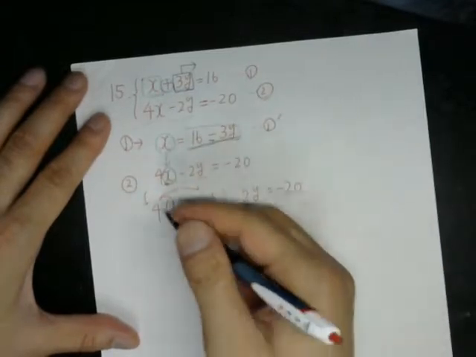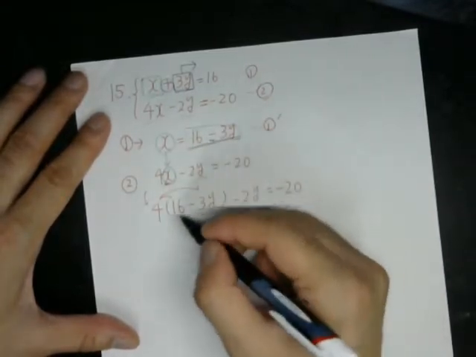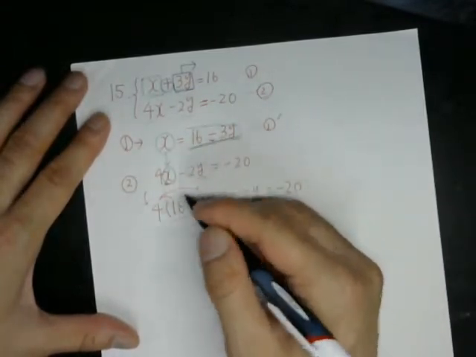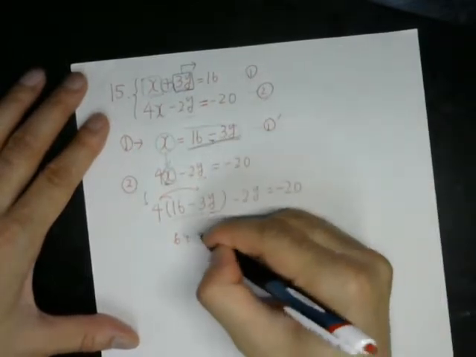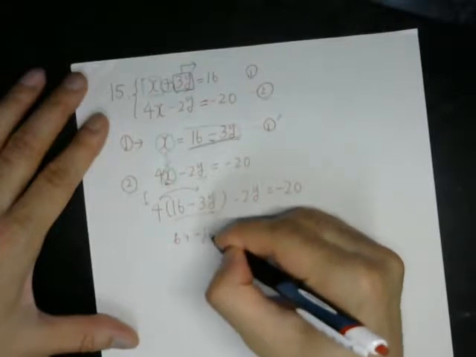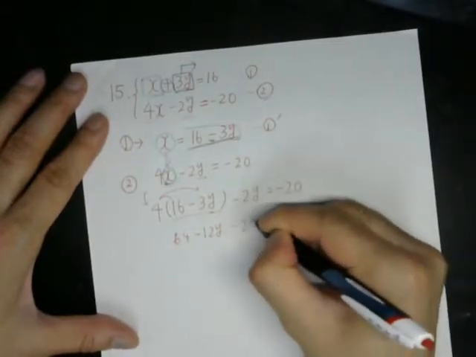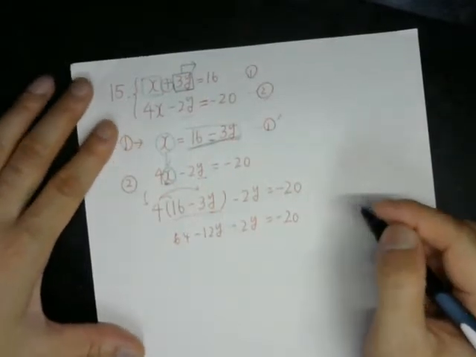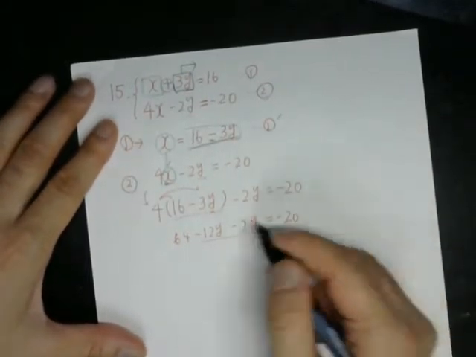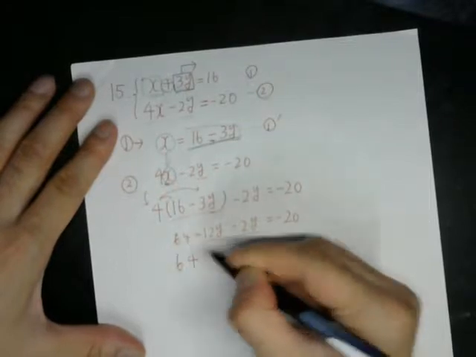Let's do the same thing: the distribution of 4 over 2 terms. 4 times 16 is 64. And minus 12y, minus 2y, equals negative 20. Right? And then let's combine these like terms.